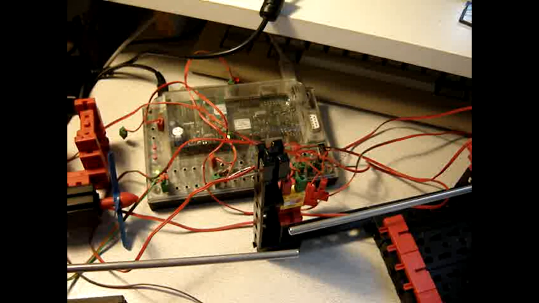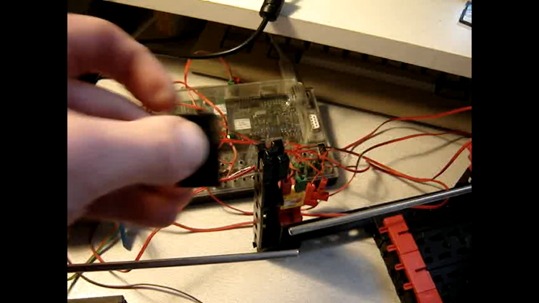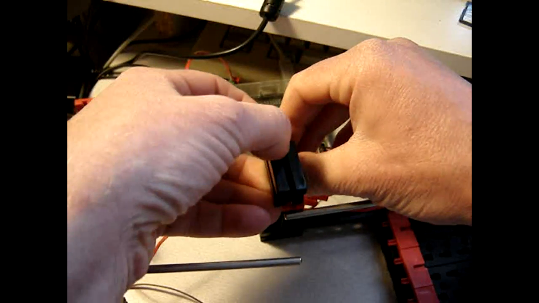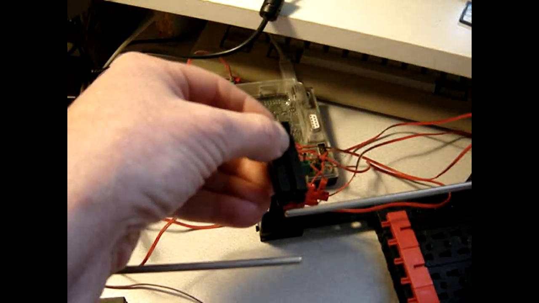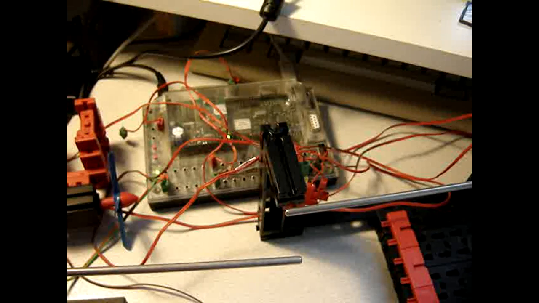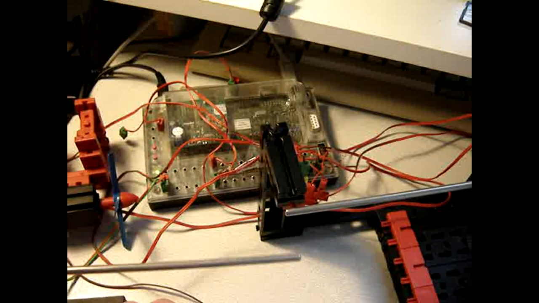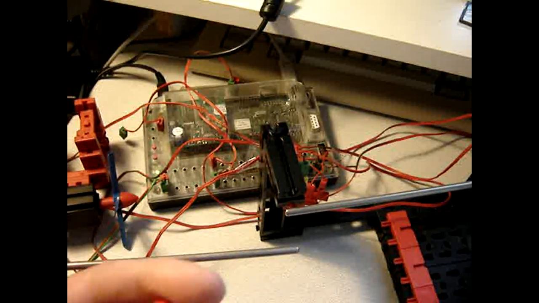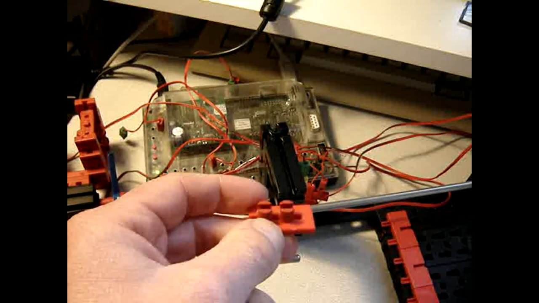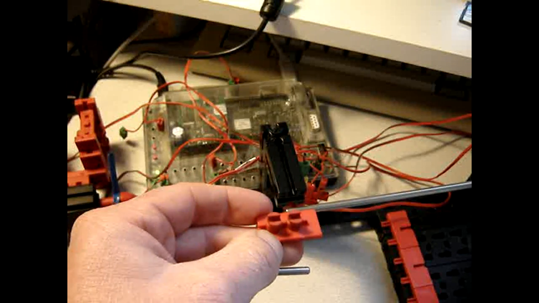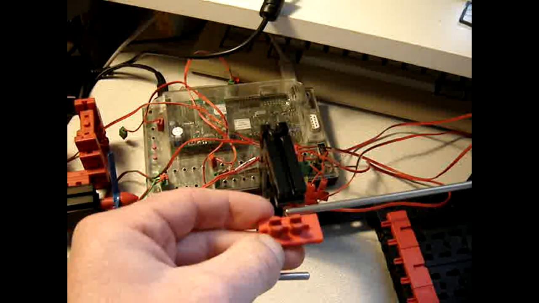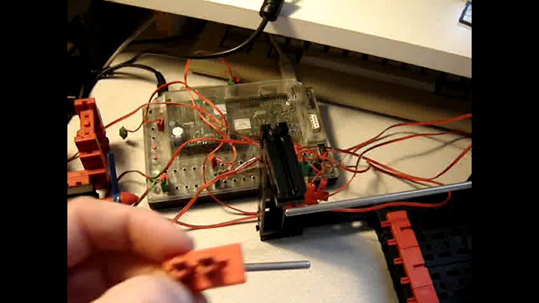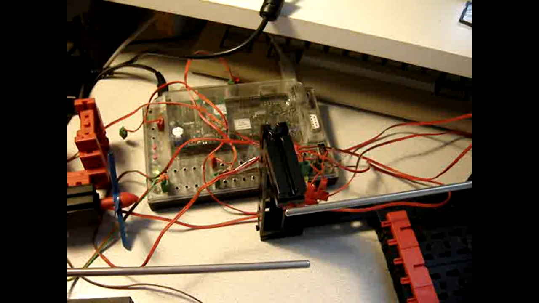Now the question is, how can I put it? I could use some of this. What I of course should keep in mind is that this still has to be somewhere in there. And the question is, what should I use?